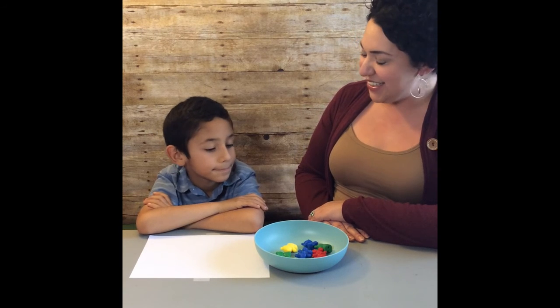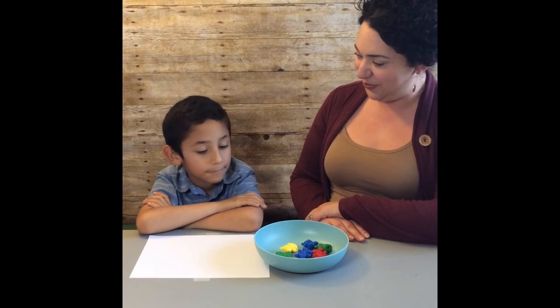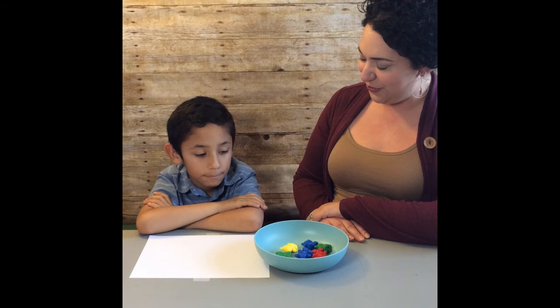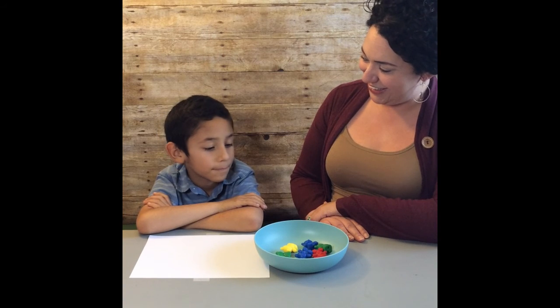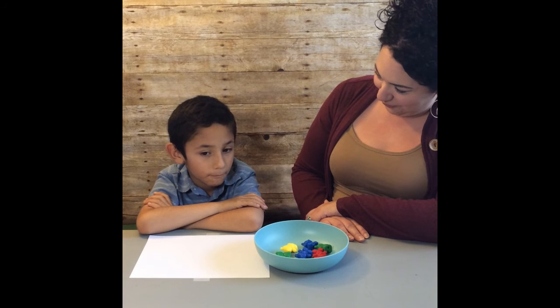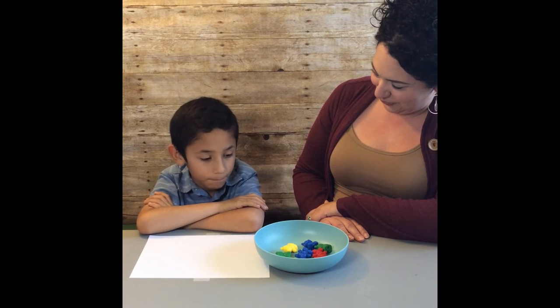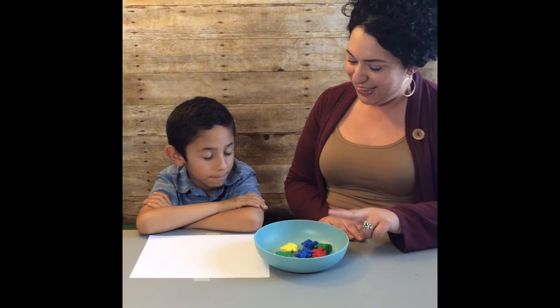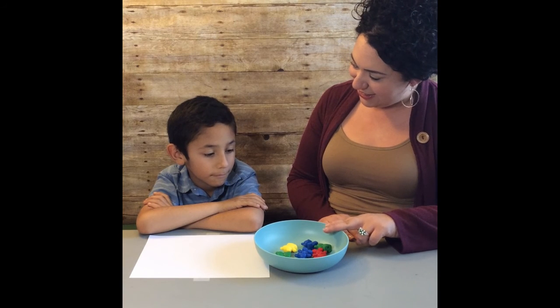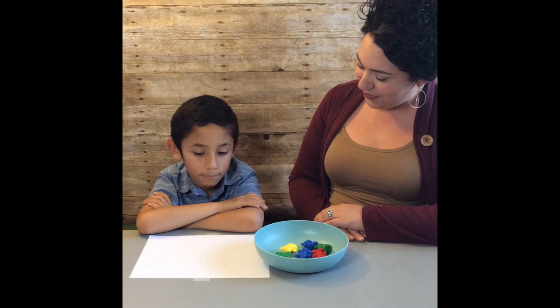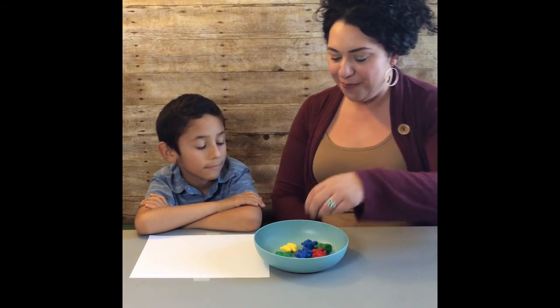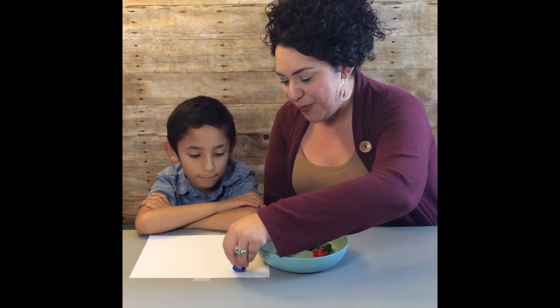Yes. Sort your bears. Remember to sort your bears. Let's sort. Okay, I'll do it with you. You ready? We are going to be putting blue bears together.